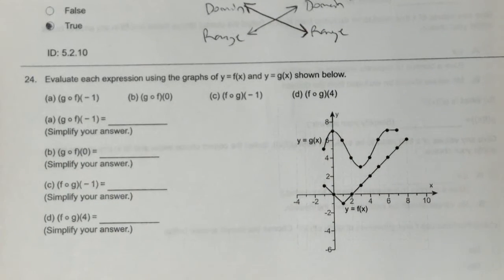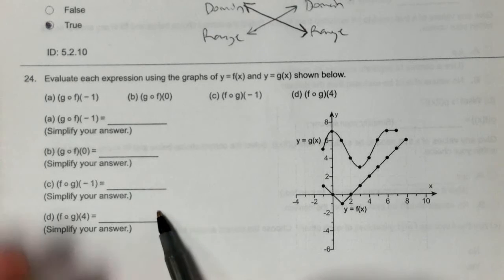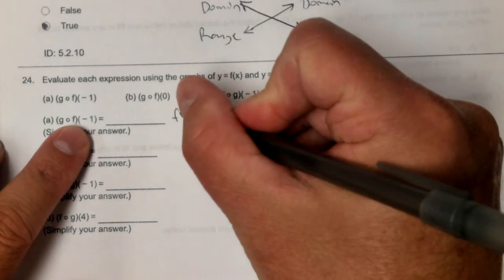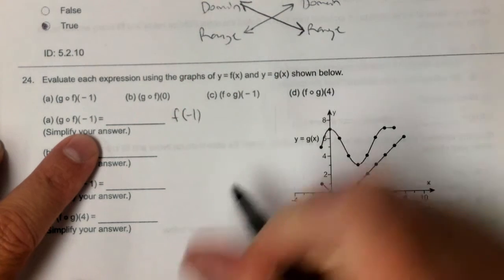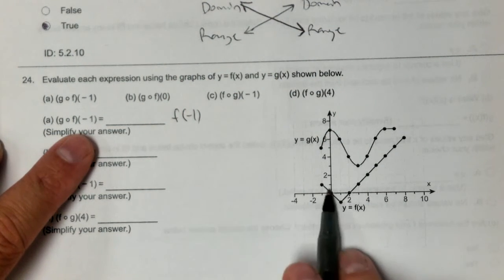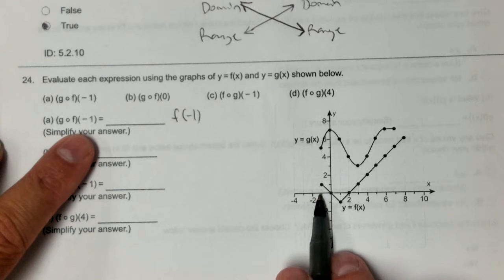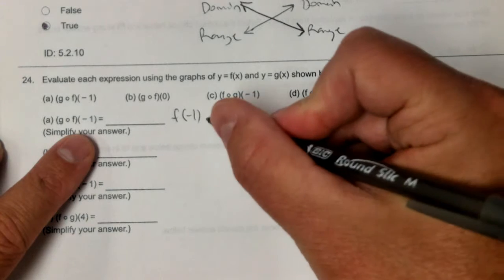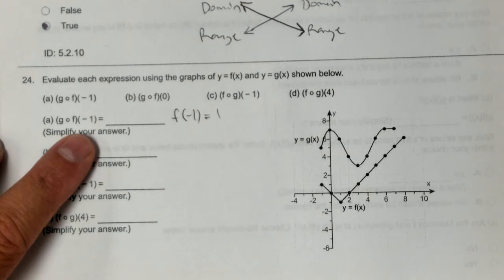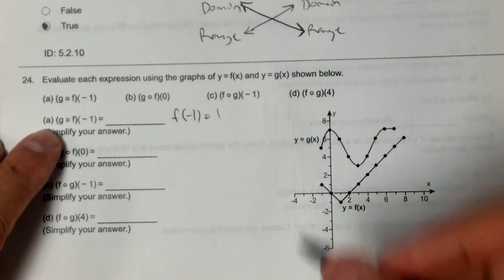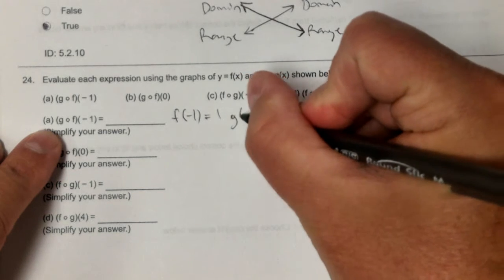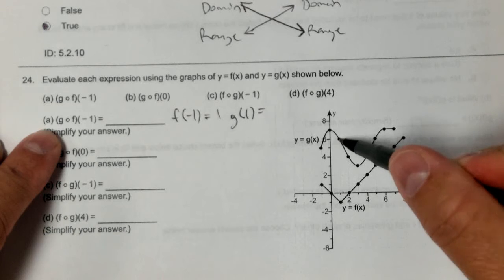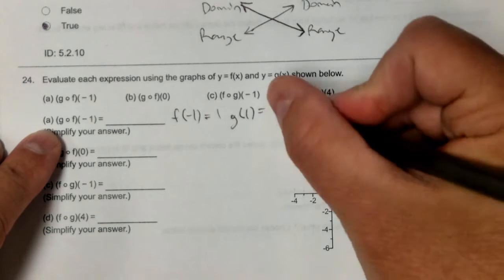Okay. Then for this one you do your right side first. So f of negative 1. Remember, on this type, you go to your negative 1, you go to your f, which has y value 1. So I put equal 1. And then you do g of that answer. G of 1. So we go to 1, then we go to the g function, so we get 6.